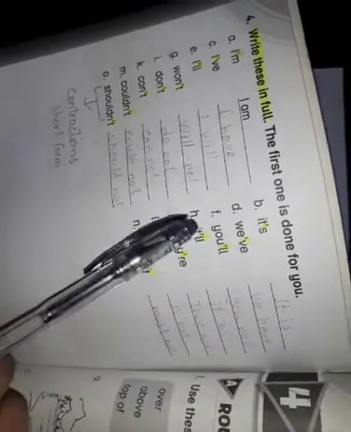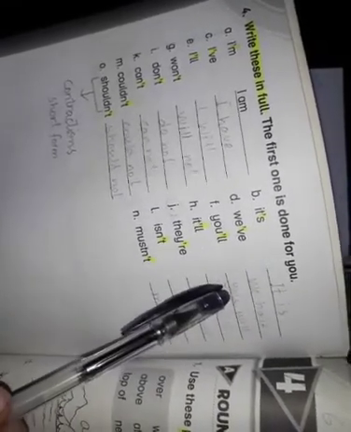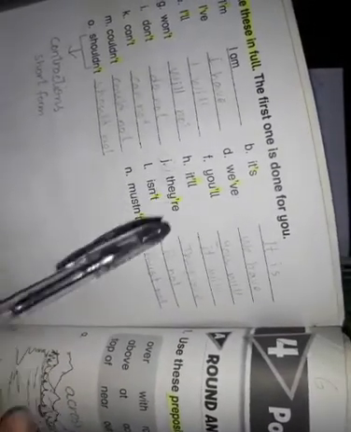You see, I'm, I've, I'll, won't, don't, can't, couldn't, shouldn't. Couldn't is also negative. Couldn't, could not. Shouldn't, should not. It's, it is, we've, we have. You'll, you will. It'll, it will.